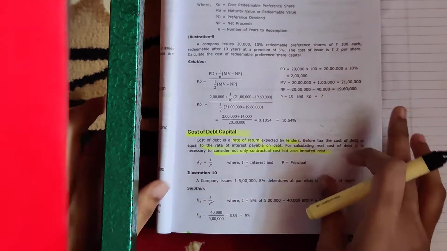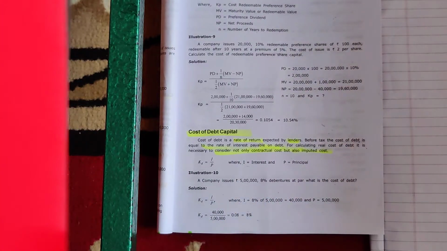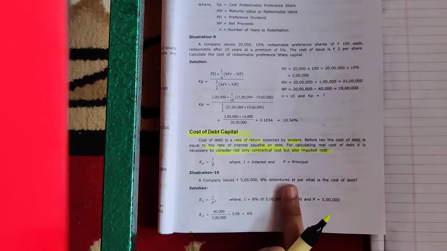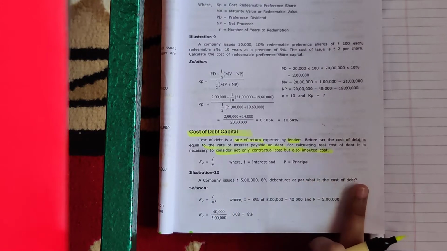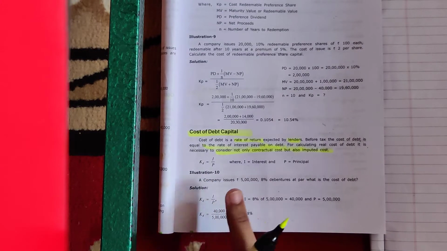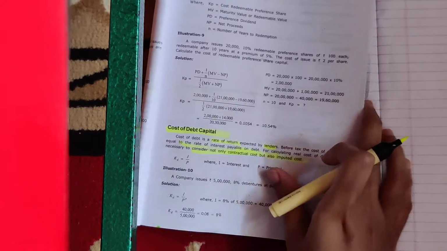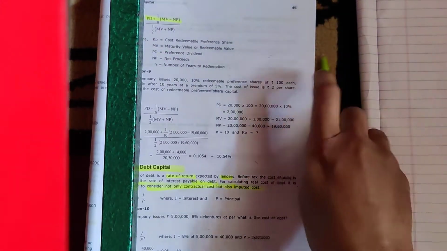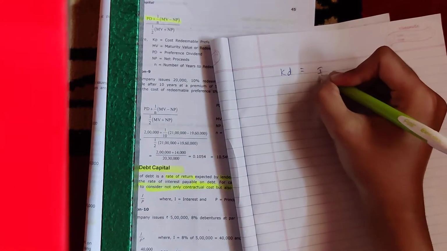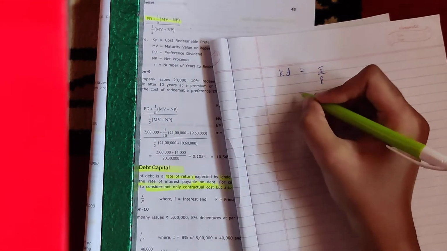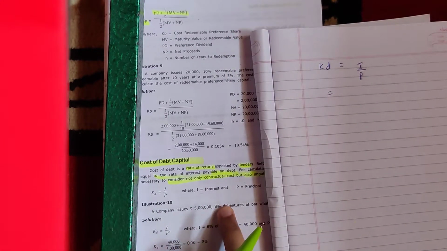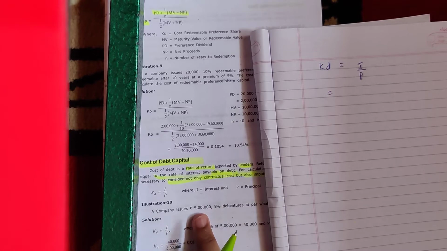In illustration 10, it says a company issues 5 lakh 8% debentures at par. What is the cost of debt? Now what is the formula? KD is equal to I divided by P. Wait, let me just work it out for you all so that you get an idea. What is the interest that is given? That is 8%. Principal is given as 5 lakhs.